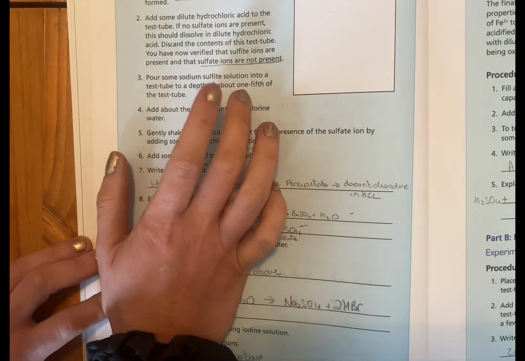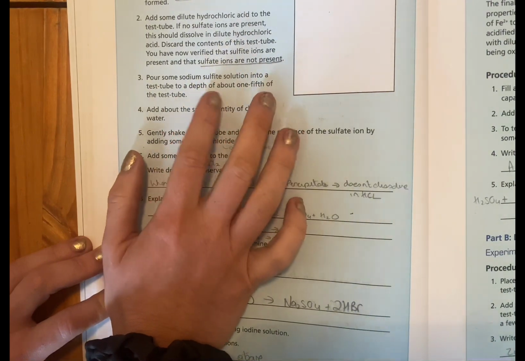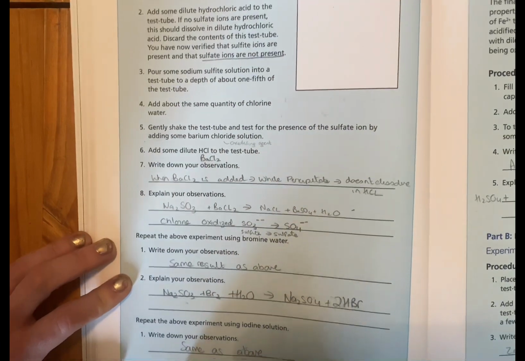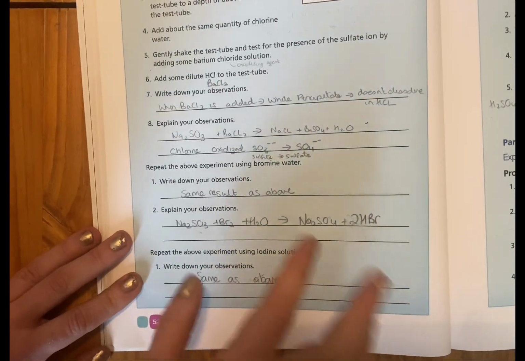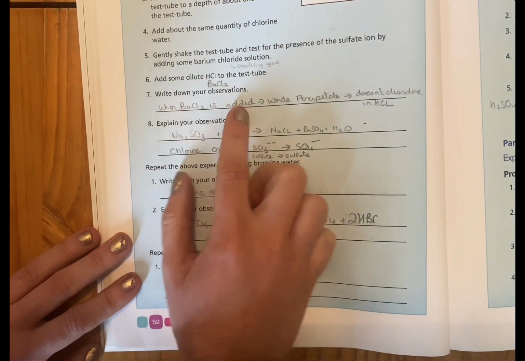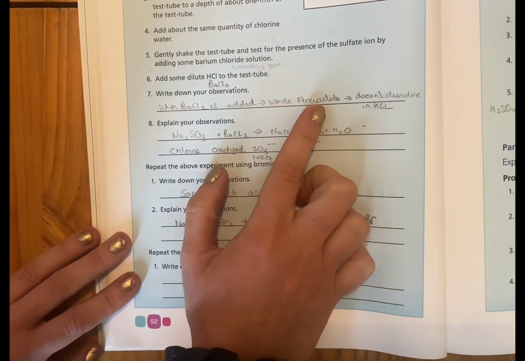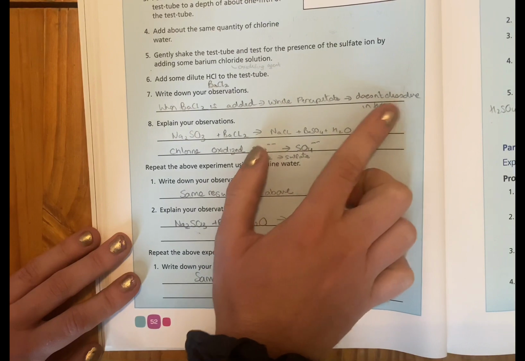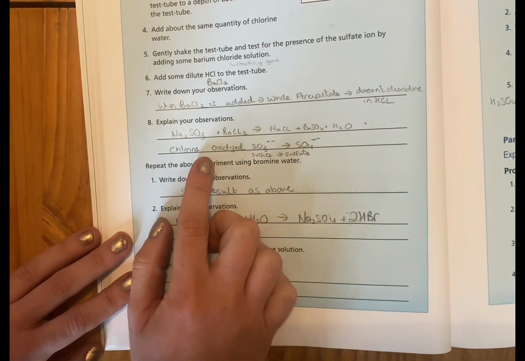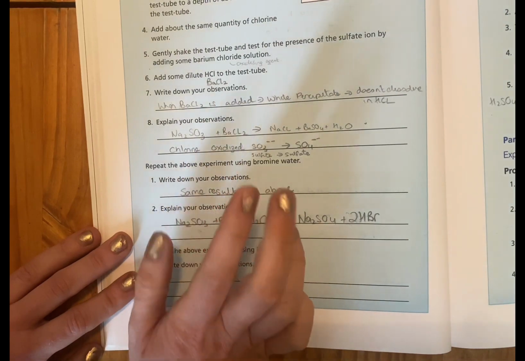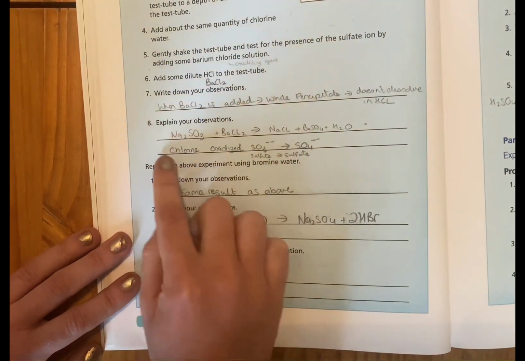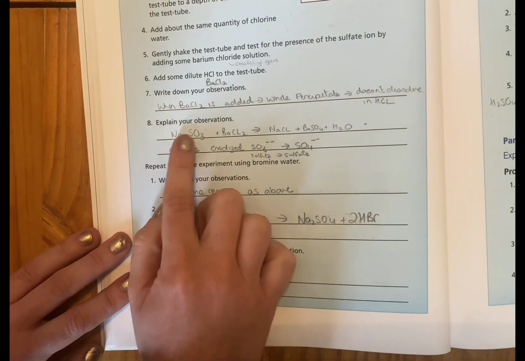So after that, we pour some sodium sulfite into the test tube, about 1/5 of the solution, add in your chlorine water, and we'll see if anything happens. So the observations are, when the barium chloride is added, we get a white precipitate that doesn't dissolve in HCl. So that means that the sulfate ion is present afterwards. Okay, so explain your observations.